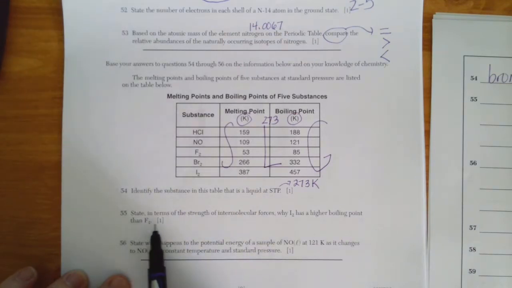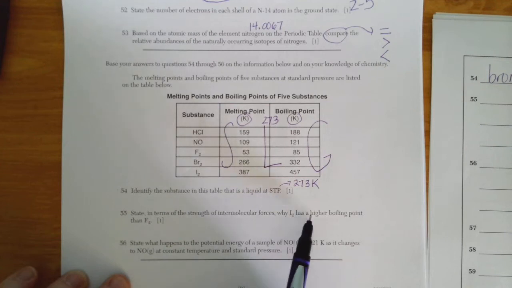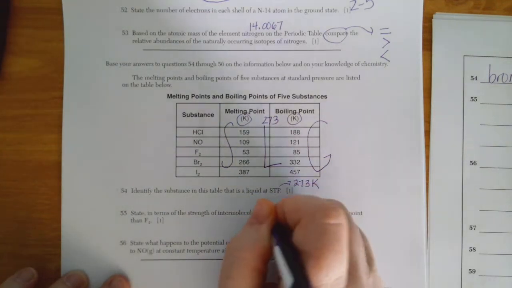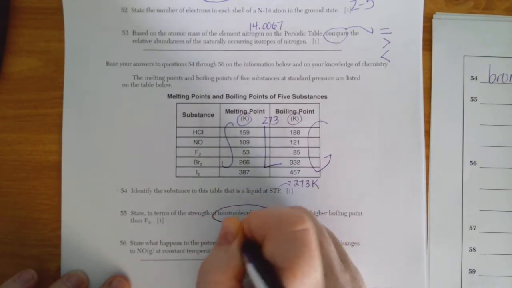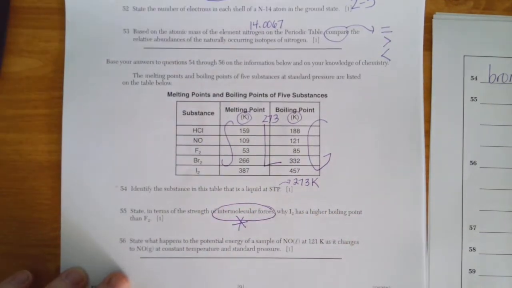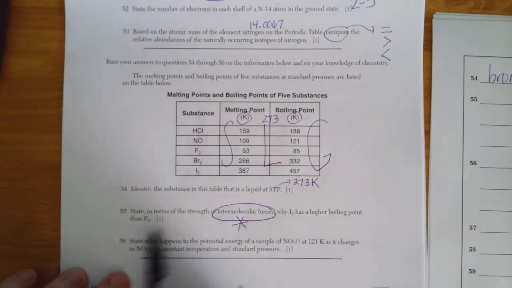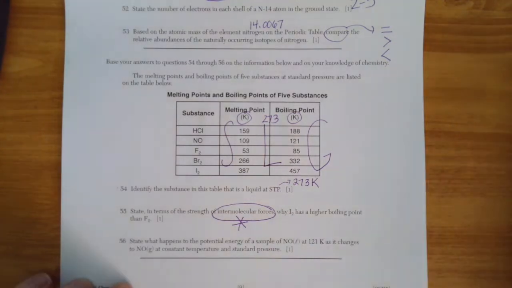And we should know that bromine and mercury are the two substances on the periodic table that are liquids at STP. State in terms of the strength of intermolecular forces why I2 has a higher boiling point than F2. Okay, so it says in terms of intermolecular forces. That means my answer must talk about intermolecular forces. So why does I2 have a higher boiling point than F2? Because I2 has stronger intermolecular forces.